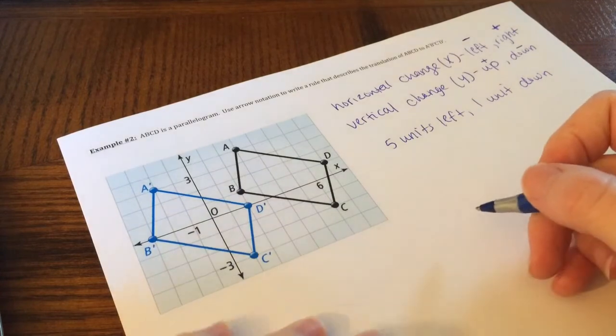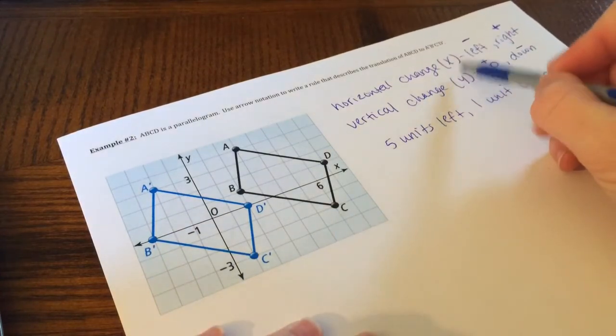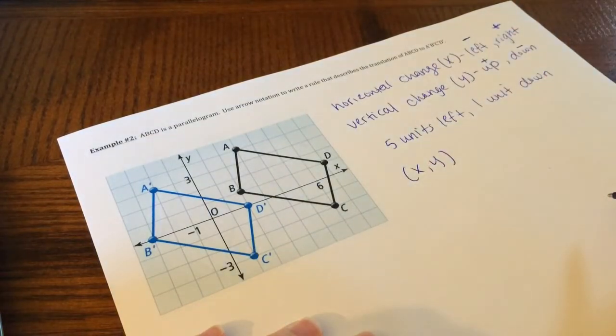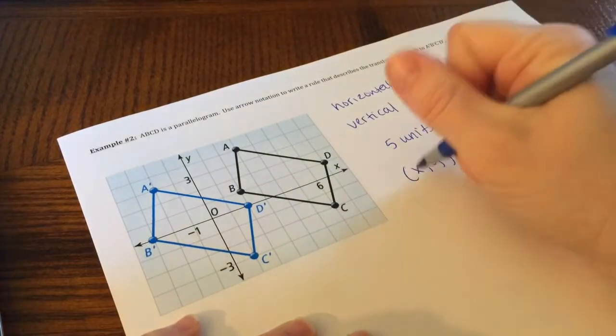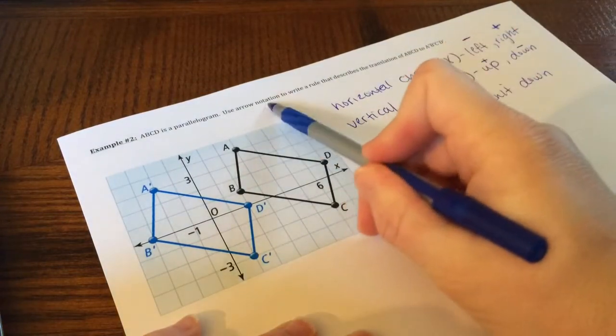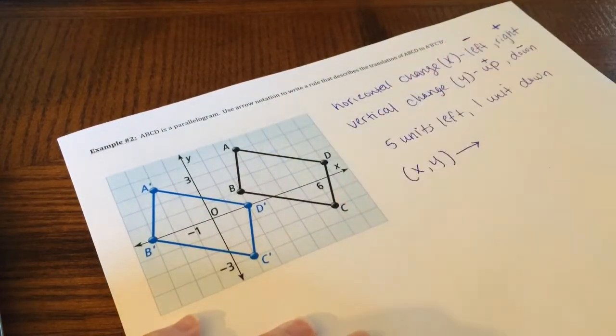So the way that we can write that rule, we have to figure out what's going to be my change to my x and my y coordinates. Here's the rule. x comma y, draw an arrow. We're using arrow notation like it tells us in the example.